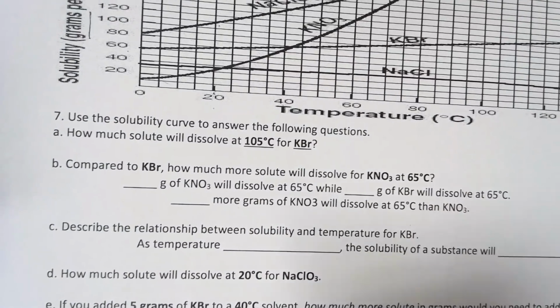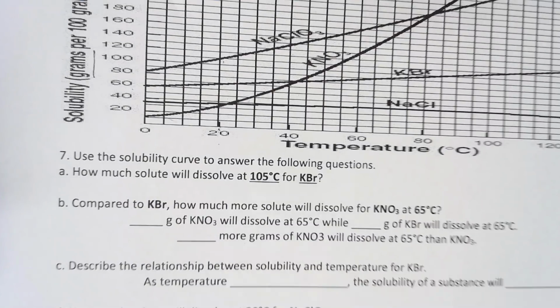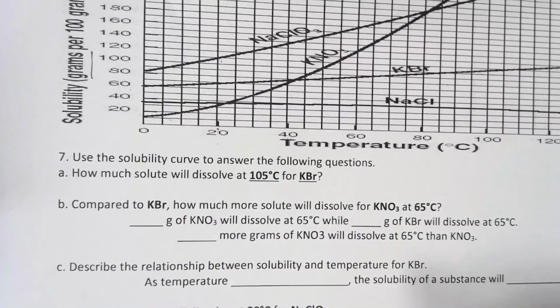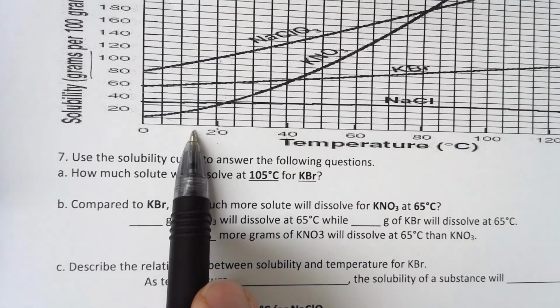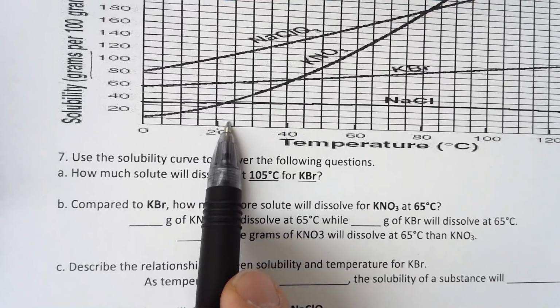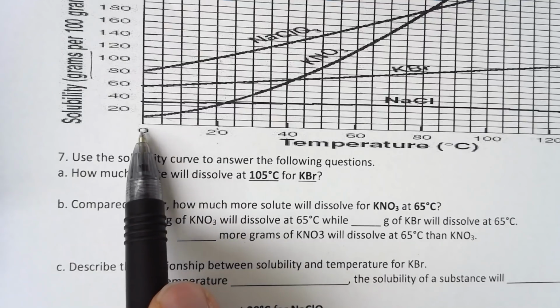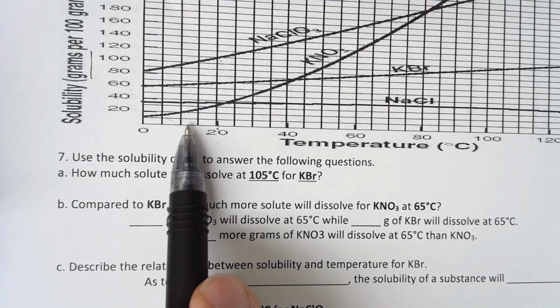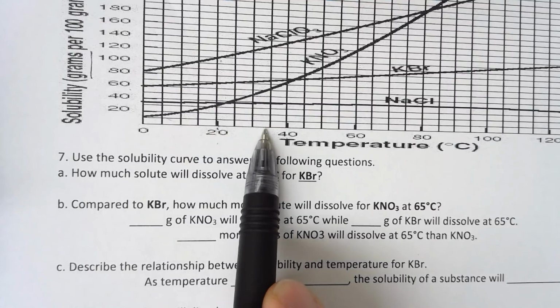So, how much solute will dissolve at 105 degrees for KBr? All right? So, let's look at this. You have to kind of pay attention to this. So, this is 20. That means if I have 4 here, this is counting by 5. So, it's 0, 5, 10, 15, 20, right? 25, 30, 35, 40.